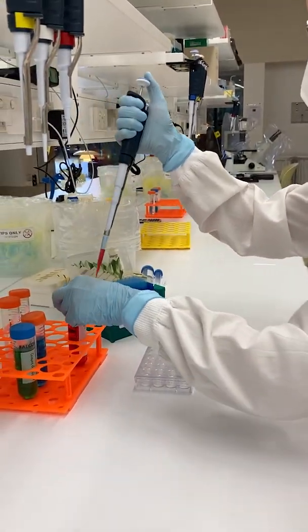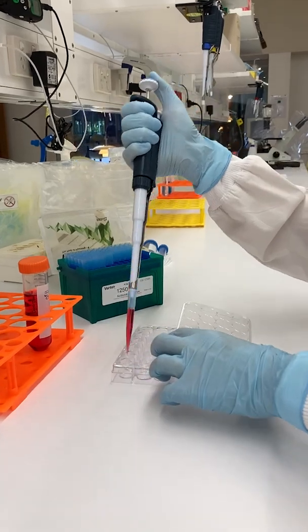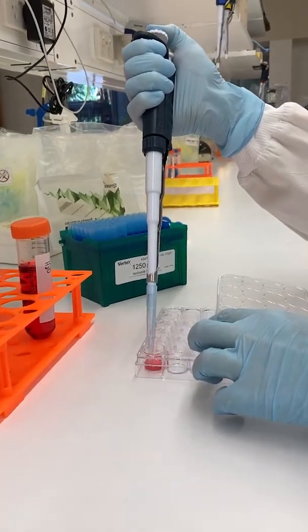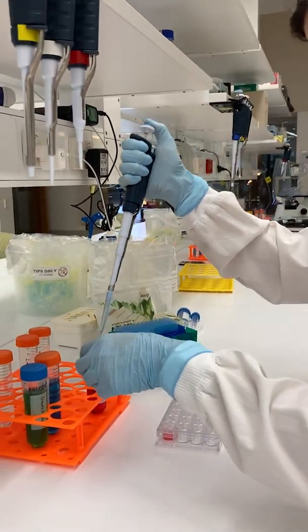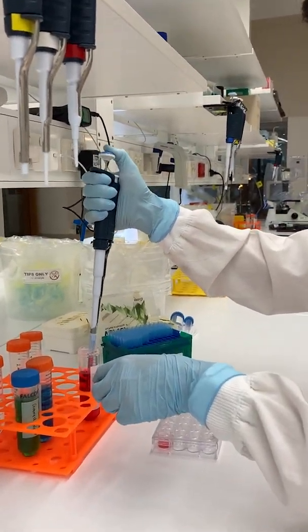In summary, micropipettes are precision instruments used for measuring and dispensing liquids accurately. With practice, you too can learn to use a pipette confidently and effectively.